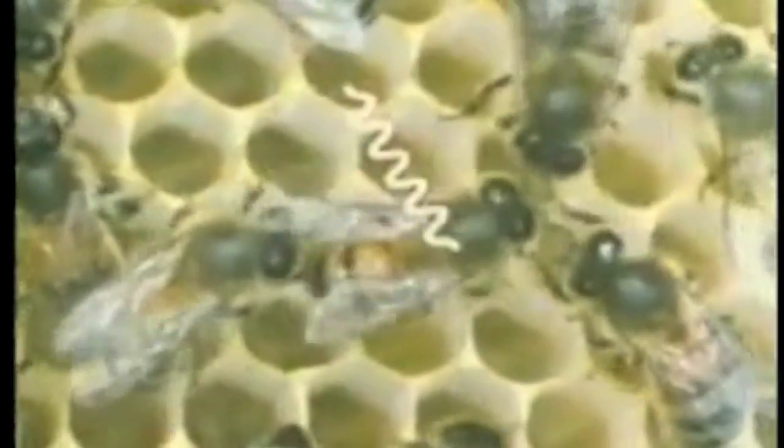Scout bees find a source of nectar and do a waggle dance to indicate the direction and area of the source.